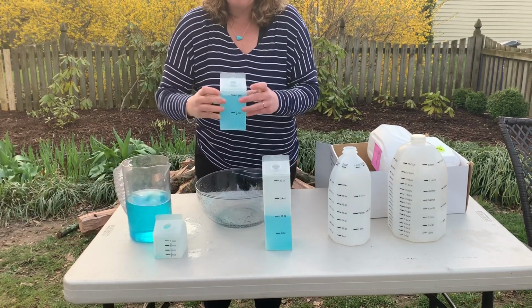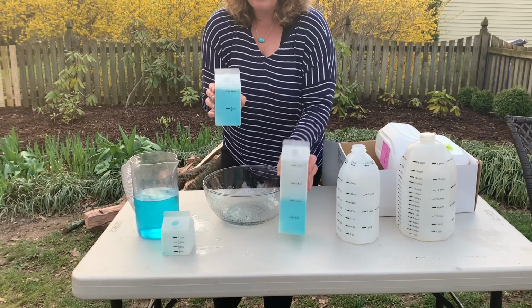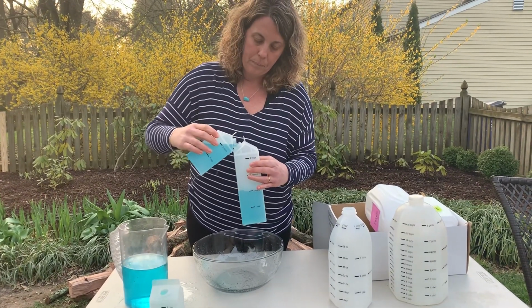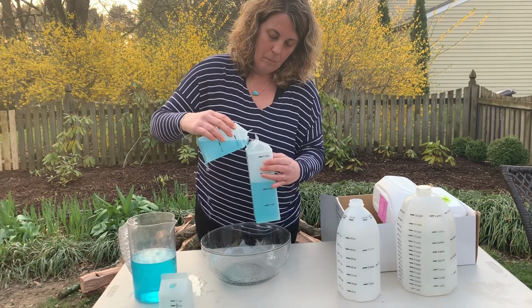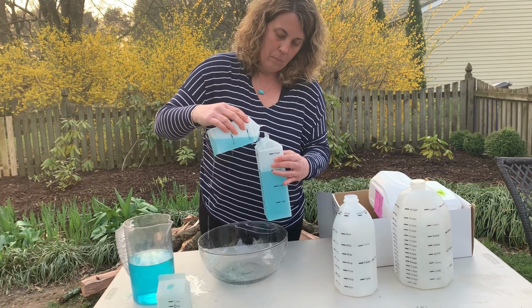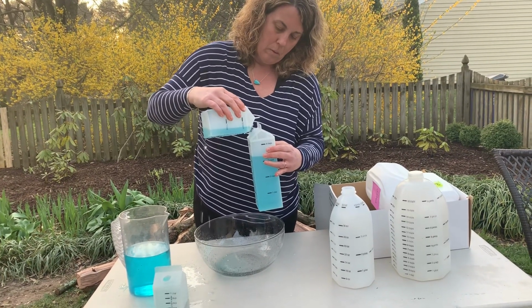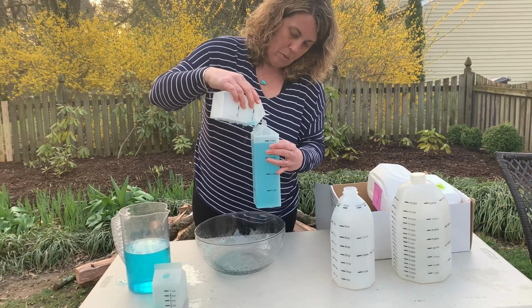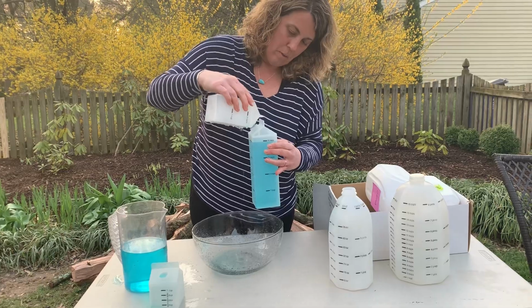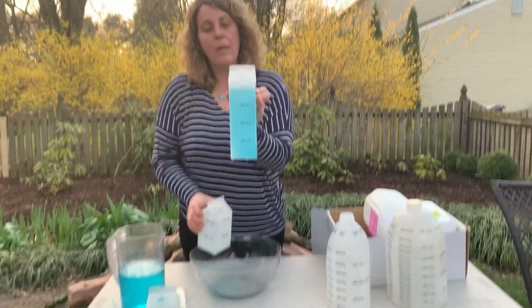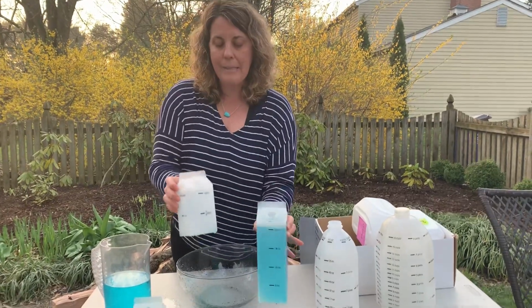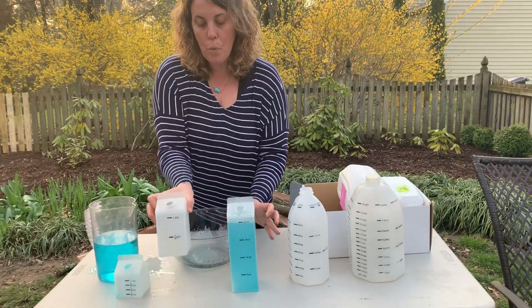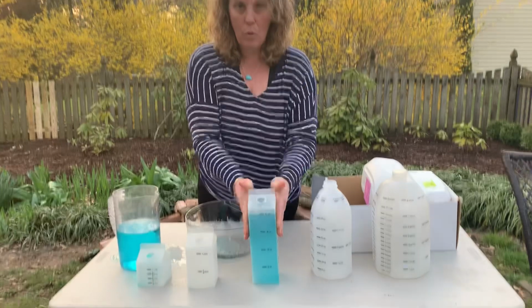Now, here it is, and I'm going to pour my pint container, this is my second one, into my quart. My quart container has a capacity of 2 pints. It took 2 pints to fill up this quart.